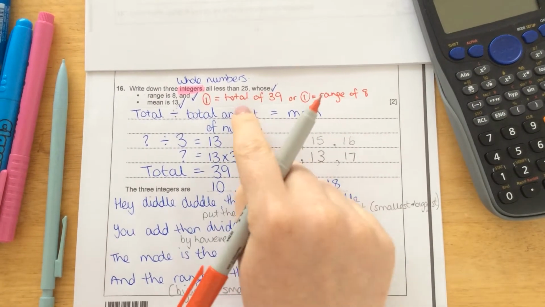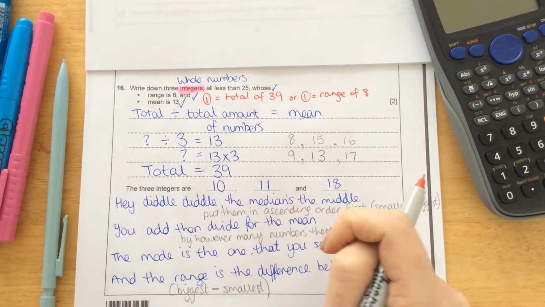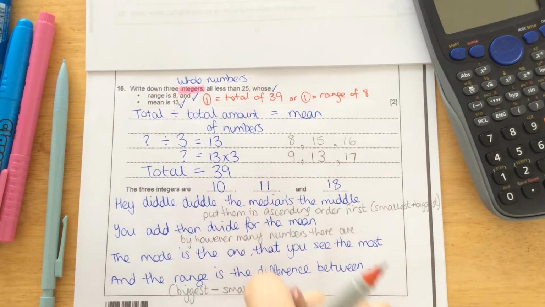To get that 1 mark, you would have to have all of your numbers under 25.